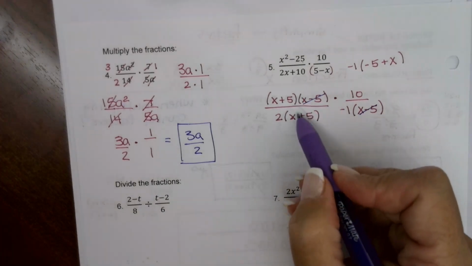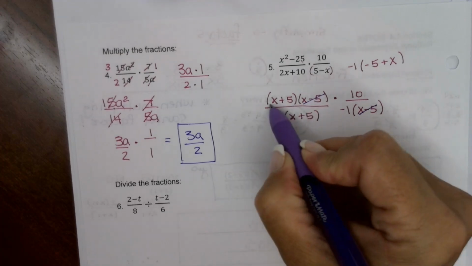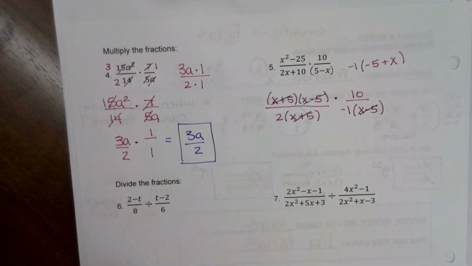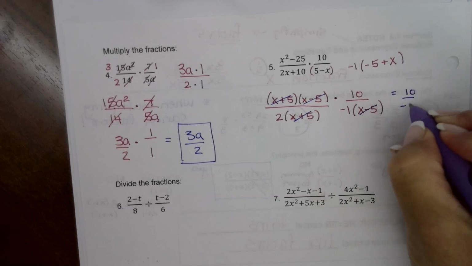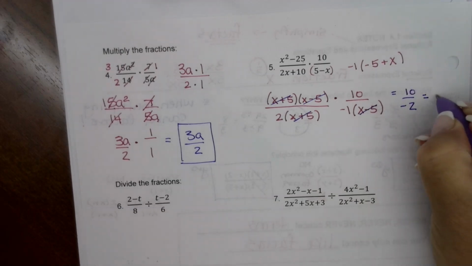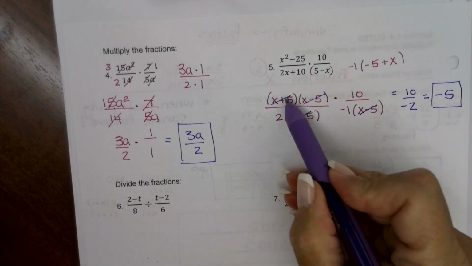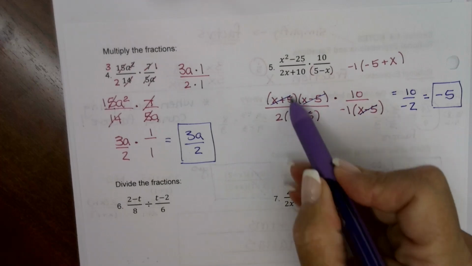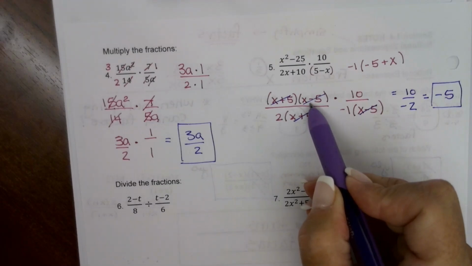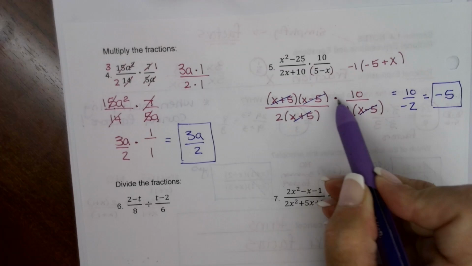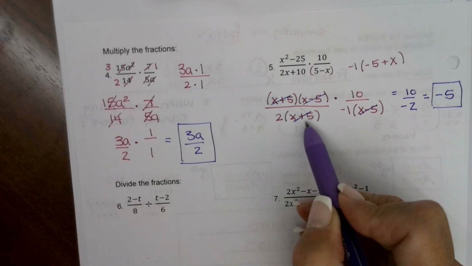I can reduce vertically, just like we have in the problems on the previous page. So this x plus 5 and this x plus 5 also cancel. So what I'm left with is 10 over negative 2, and this reduces to just negative 5. So I can cancel up and down, so I can cancel vertically, and I can cross-reduce when I'm multiplying. And the reason why this works is because if I'm multiplying, all of this squishes together on the top, and it all squishes together on the bottom.